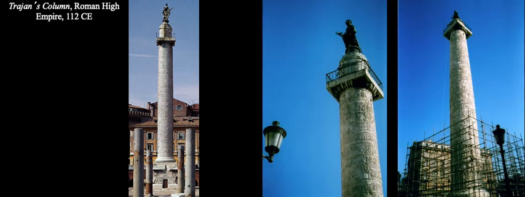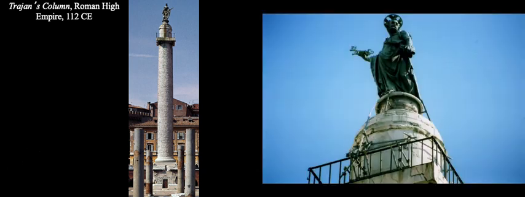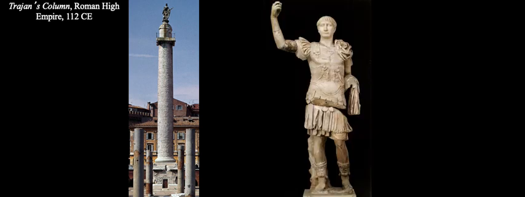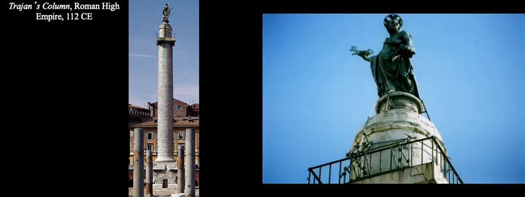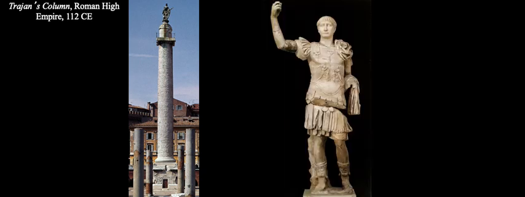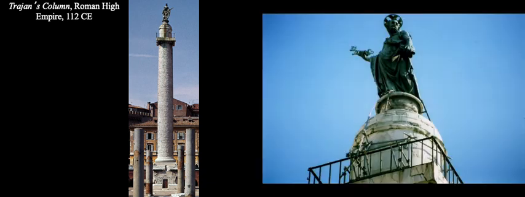And when you look at it now, it looks a little bit different than what it would have looked like when it was completed around 112. I mean, here's a statue at the top of it. Here's a better image of it. And if you look at that guy and you look at that guy, you can notice something. It's not the same person. That's Trajan. That's not.